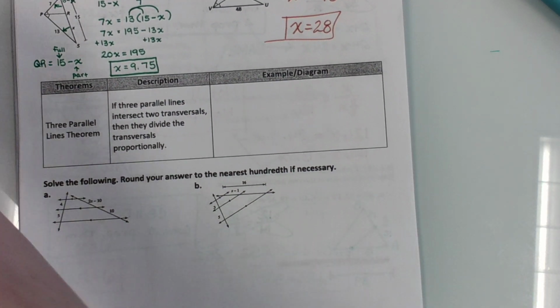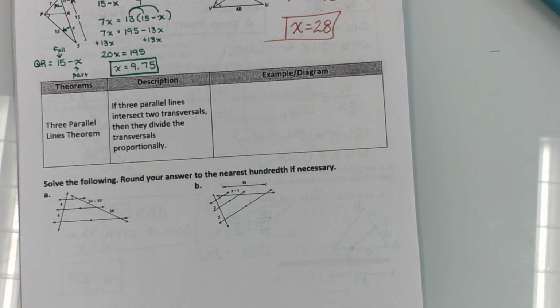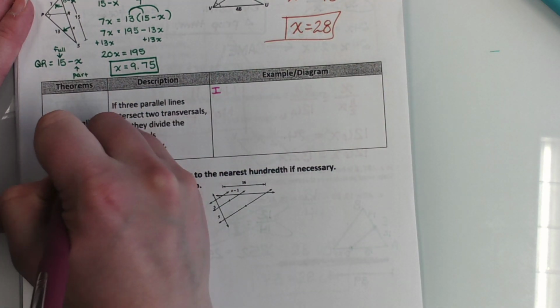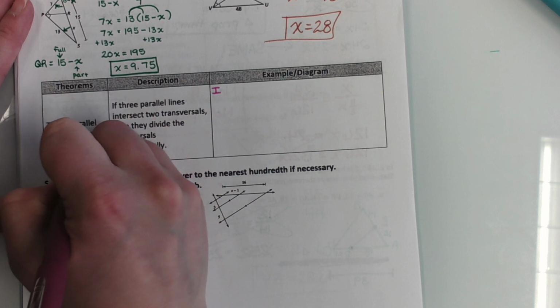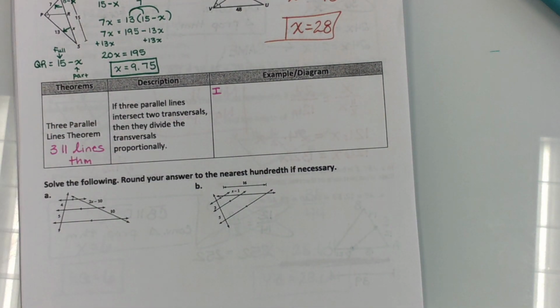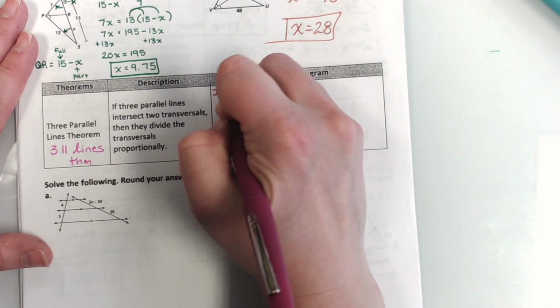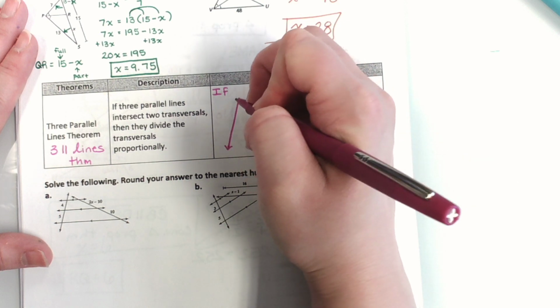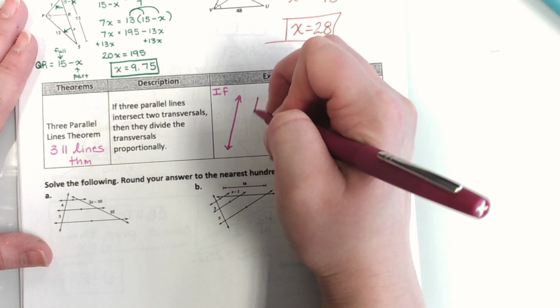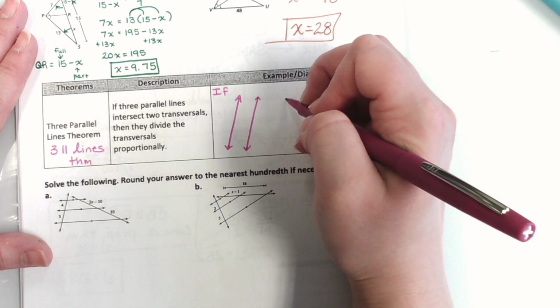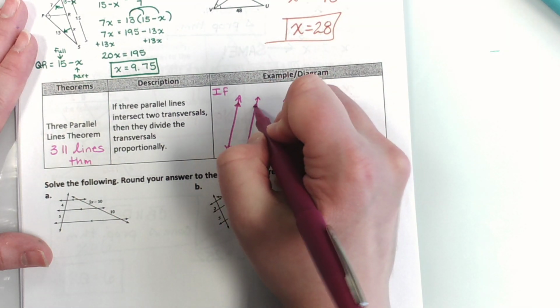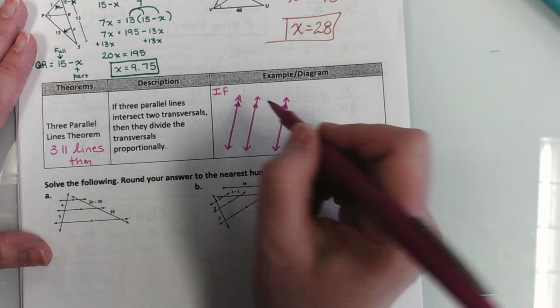Okay, we got one more theorem we're talking about today. The last theorem is the three parallel lines theorem. It's going to be 3, parallel symbol, and then lines. This one states that if you have 3 parallel lines, I know, shocking. So I got those 3 lines, they are parallel, and they are being cut by 2 transversals.